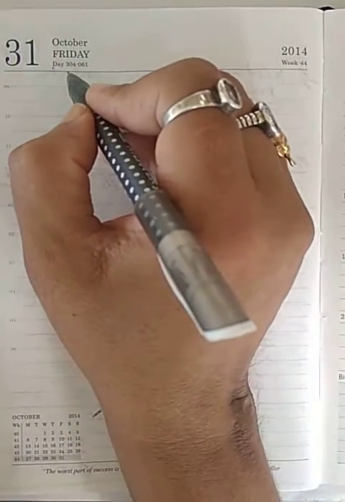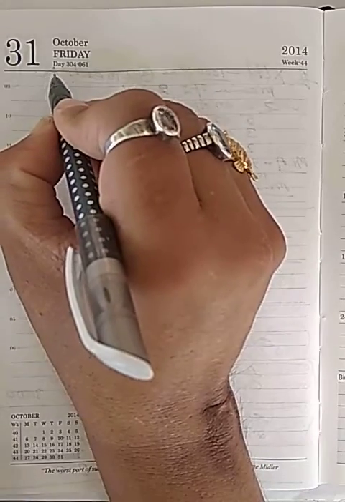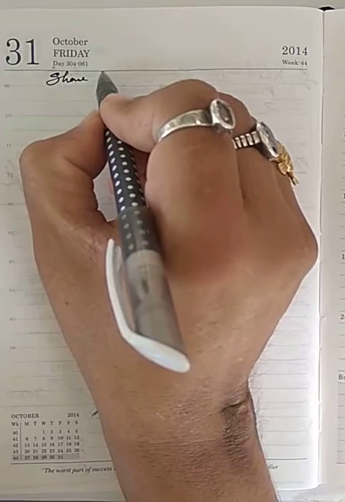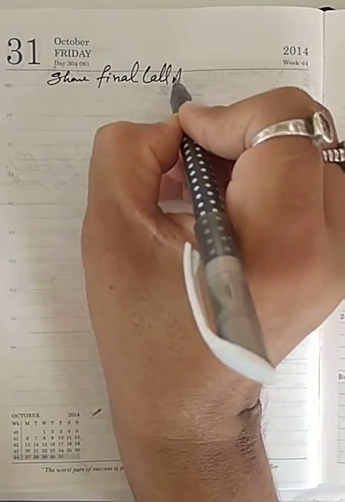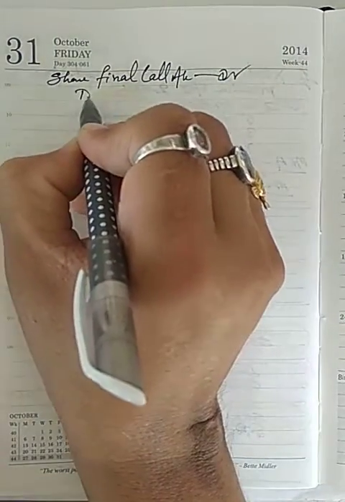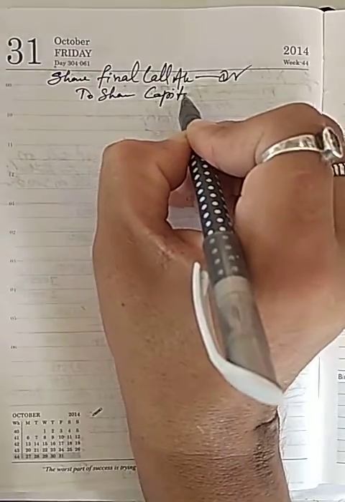Now the journal entry for the due of the second call: Share final call account DR to Share capital account.